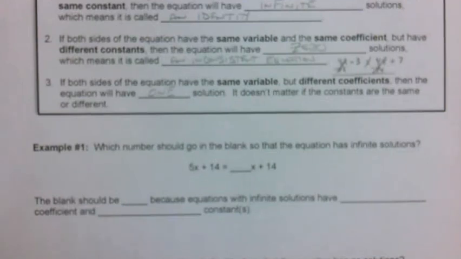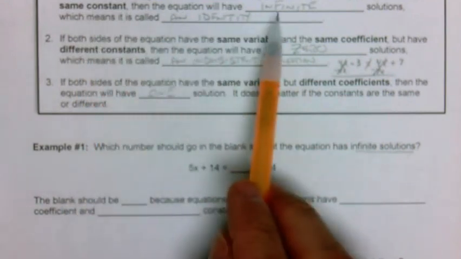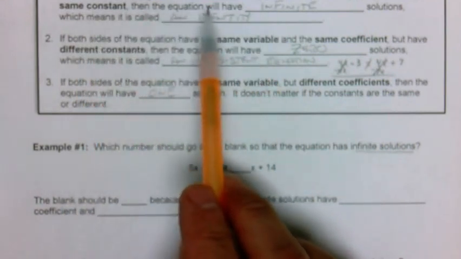In example number one, we're going to look at an equation and figure out what has to go in the blank for the equation to have infinite solutions. Recall from the box that there are infinite solutions if both sides of the equation have the same variable, the same coefficient, and the same constant. We have 5x plus 14 equals blank x plus 14.